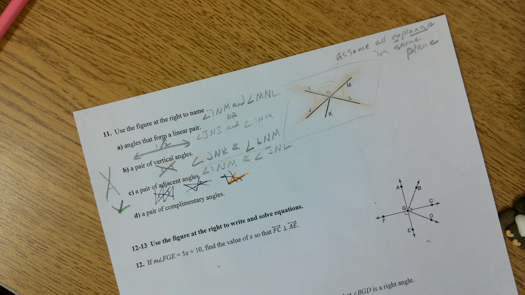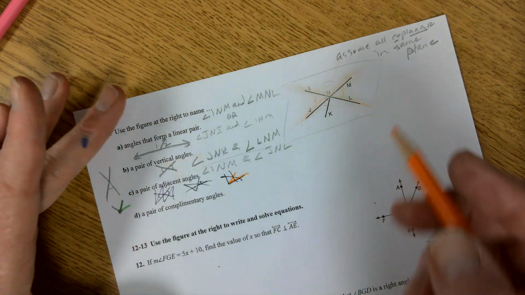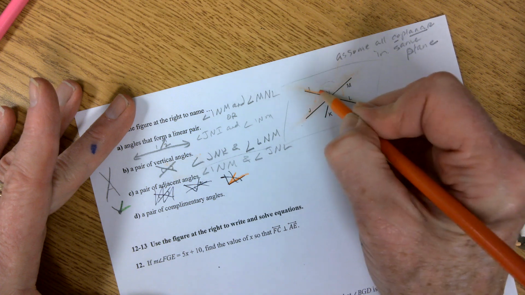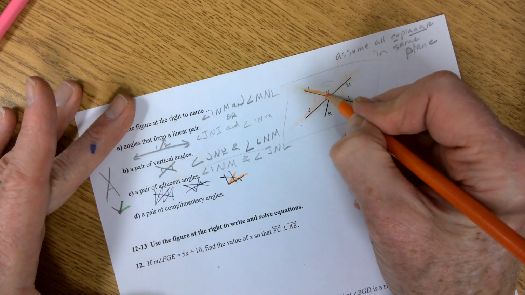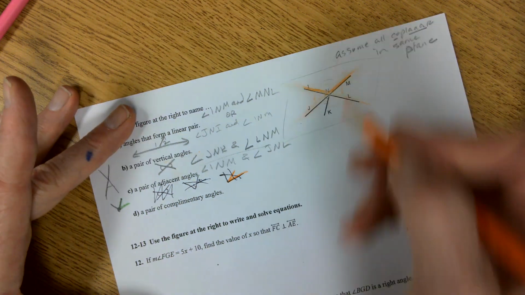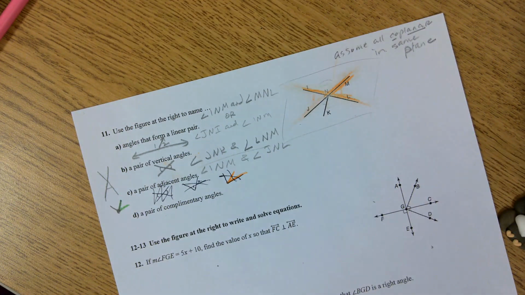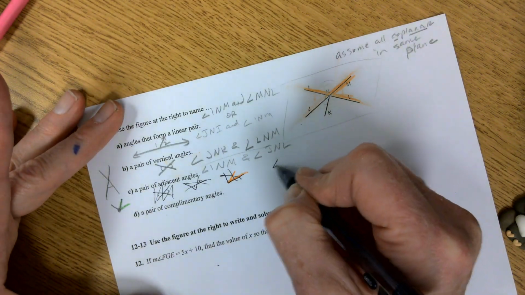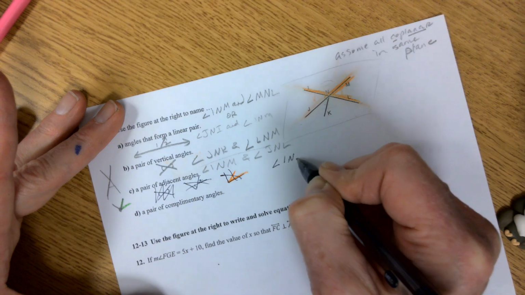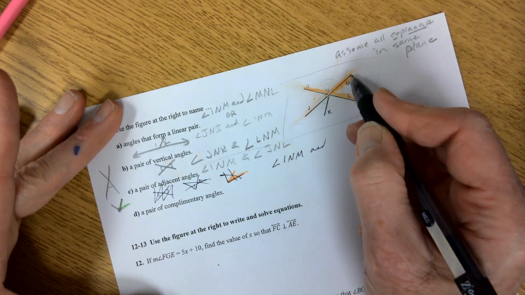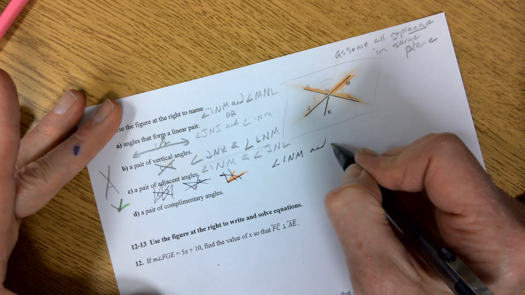So let's just pick two that are adjacent. They have to share a side, right? And they share a vertex. And they're not inside of each other. So those two. Angle INM, I to N to M, and angle MNL.